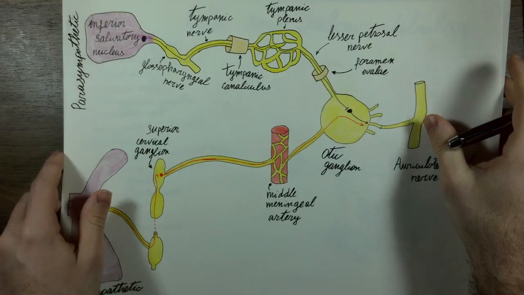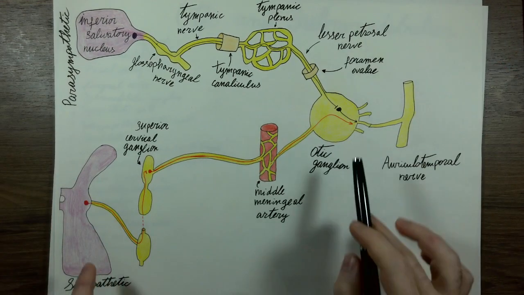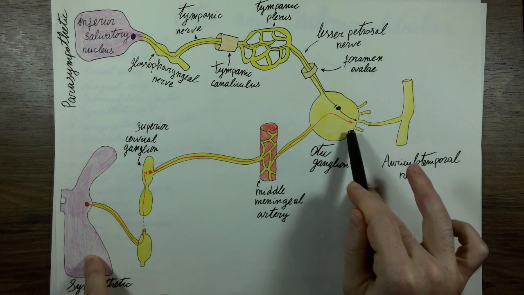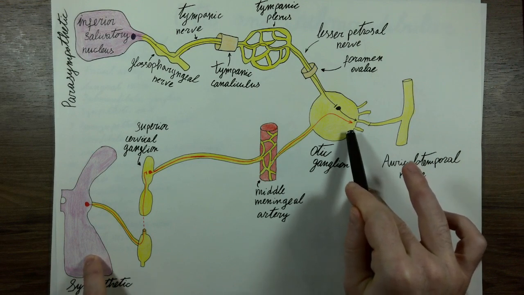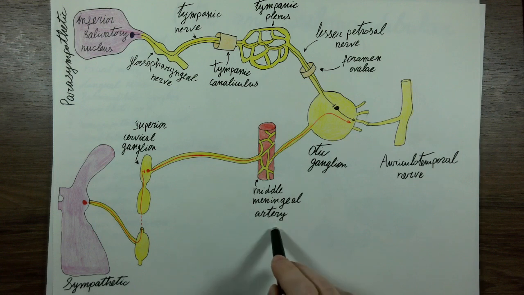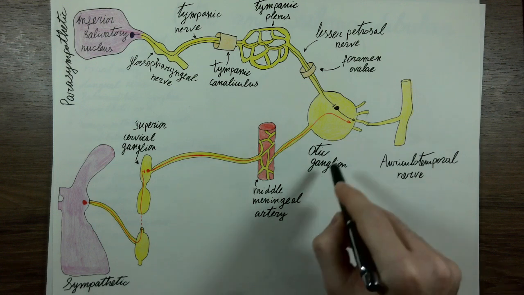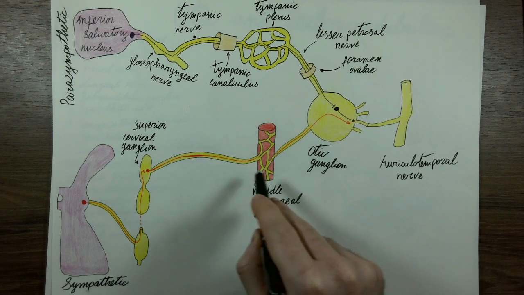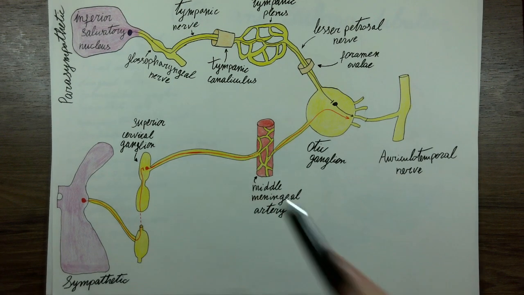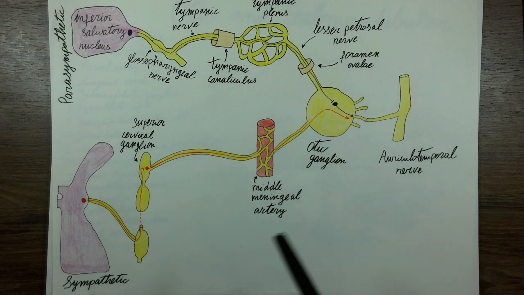Now, what is happening here? As far as the sympathetic system goes, it's exactly the same thing as the previous. And exactly the same thing happens in the pterygopalatine, exactly the same thing happens in the ciliary ganglion, just different arteries. And in this case, the closest to the otic ganglion is the middle meningeal artery, so it would get its fibers from the middle meningeal artery.